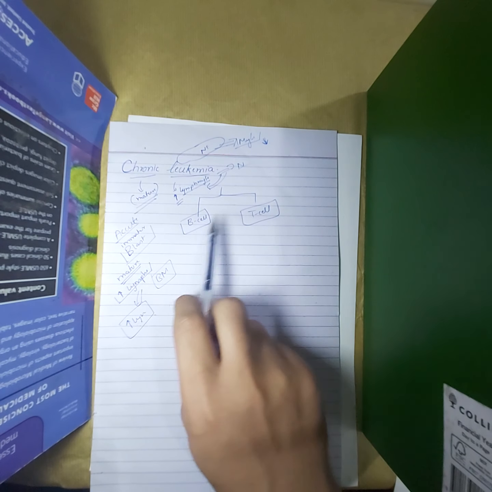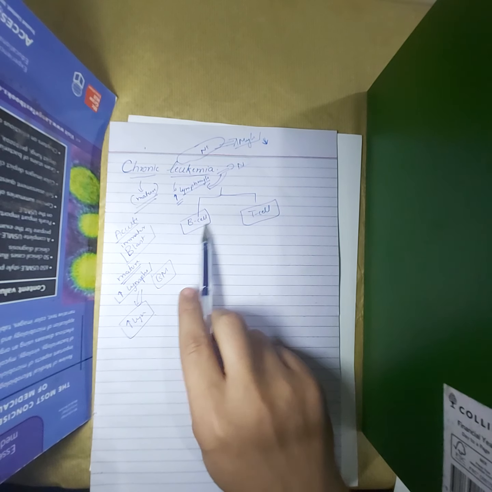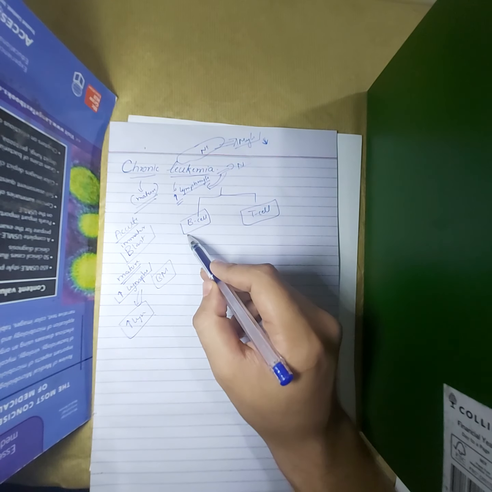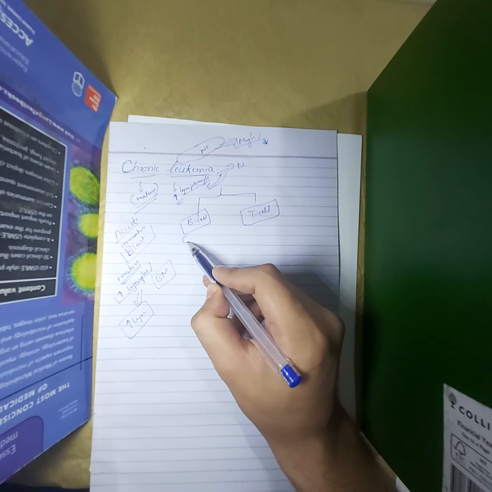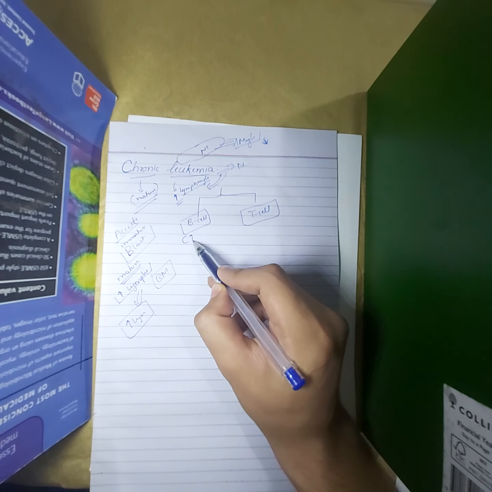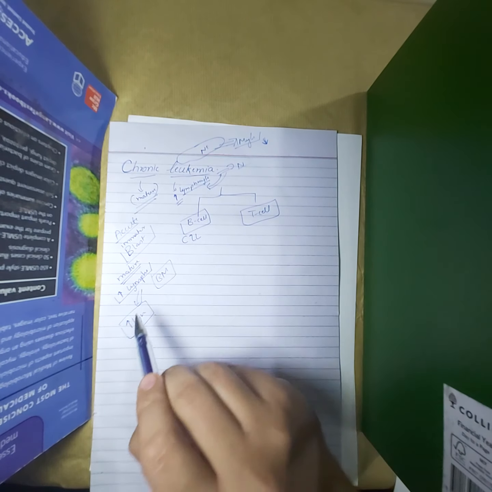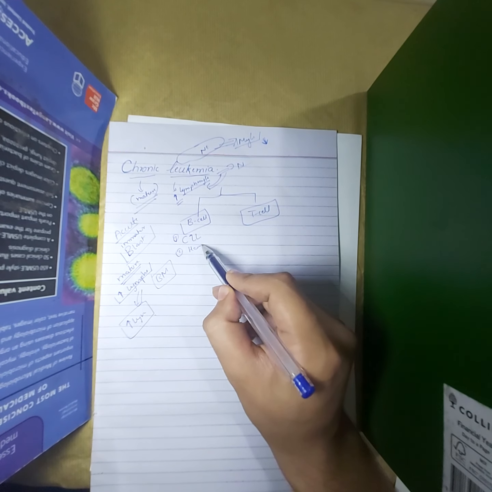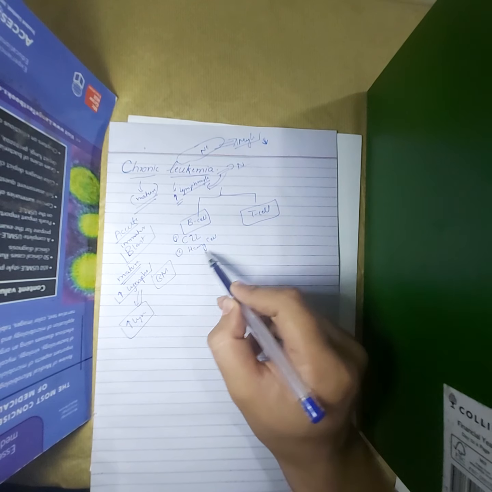Now, the classification of chronic leukemia is B cell and T cell. B cell chronic leukemia involves chronic lymphocytic leukemia and the other type, hairy cell leukemia.